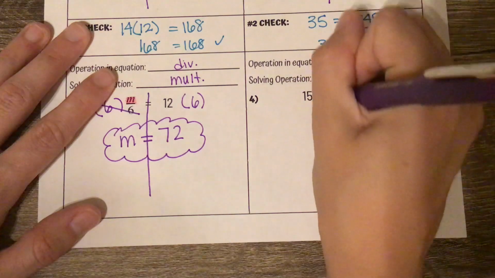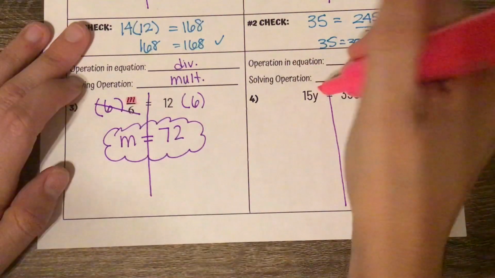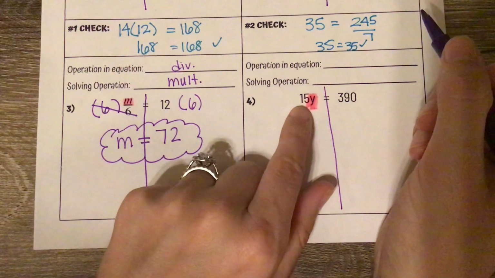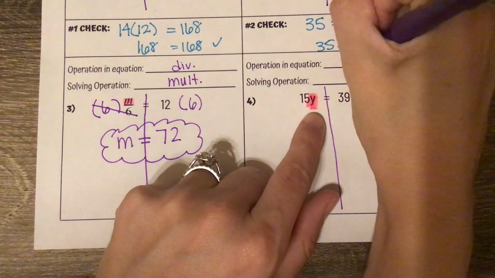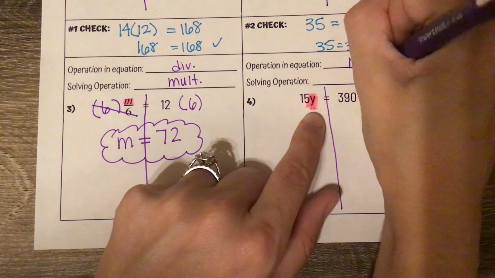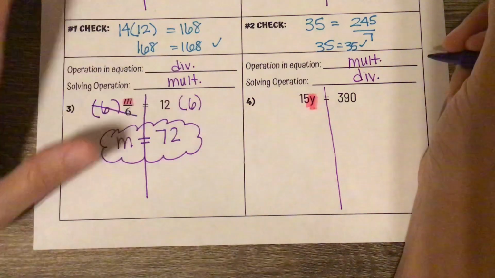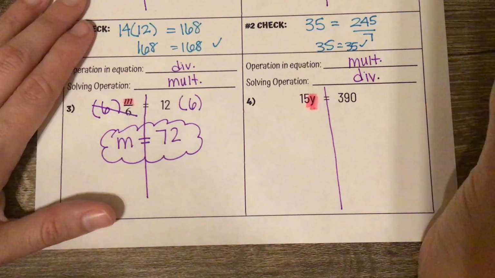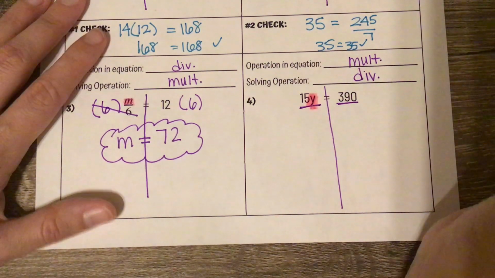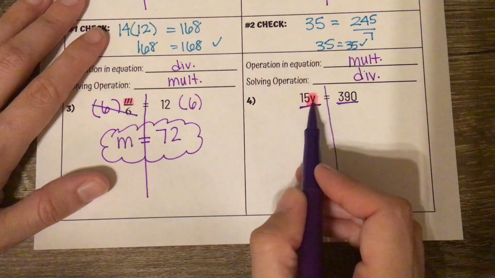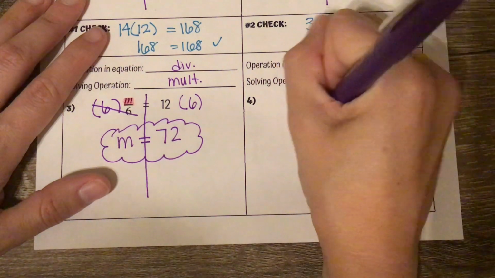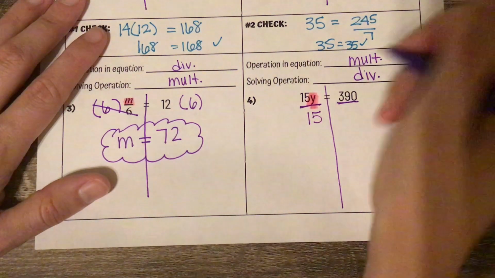All right, number 4, drawing our line down the equal sign, highlighting our variable. When you have a number written next to the variable, that means multiplication. The opposite of multiplying is to divide. Remember, we want to get rid of using the division sign, so the opposite is dividing, but we're going to use that fraction bar. Y is being multiplied by 15. We always want to get rid of the number with the variable, so we're dividing by 15.